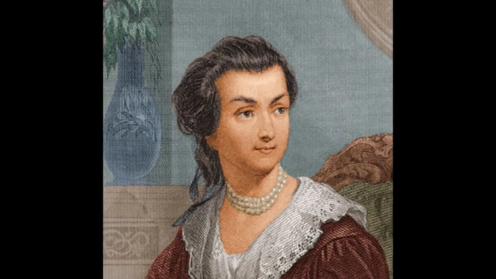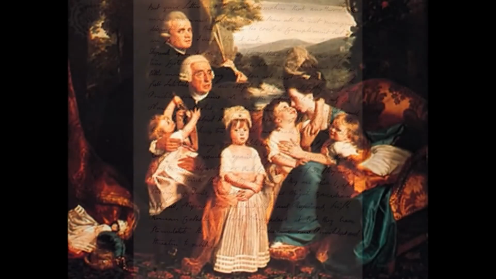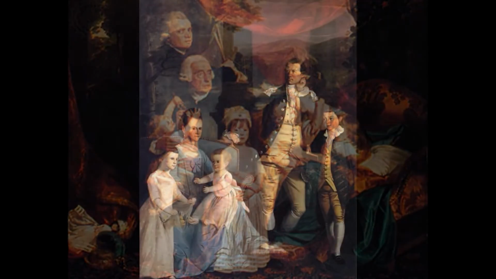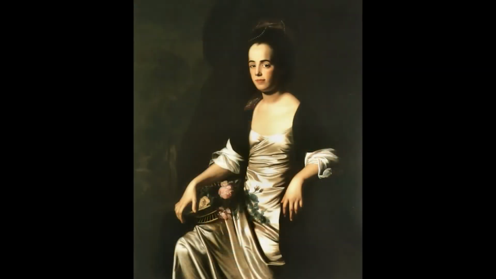Abigail Adams did attempt to influence her husband when the Declaration of Independence was being written. In a letter to John Adams, she wrote, "Remember the ladies, and be more generous and favorable to them than your ancestors. Do not put such unlimited power in the hands of the husbands. If particular attention is not paid to the ladies, we are determined to foment a rebellion, and will not hold ourselves bound by any laws in which we have no voice or representation."